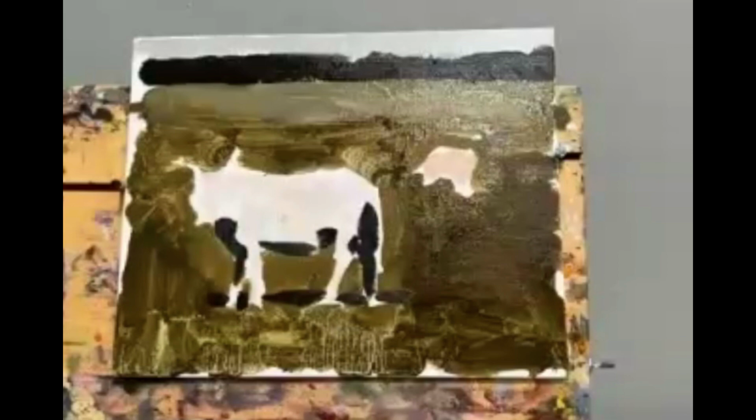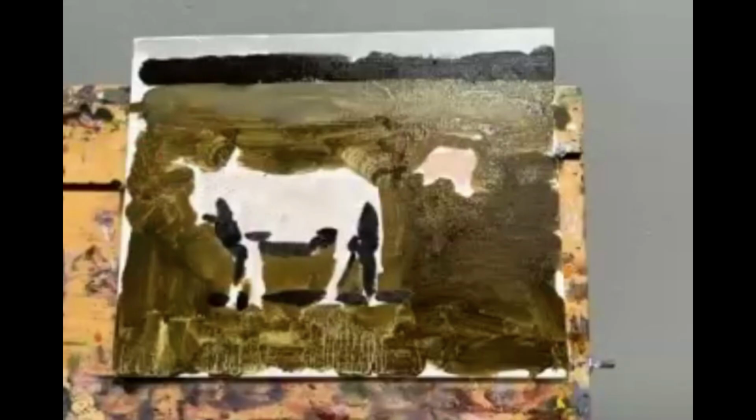But I like to decide where I'm going to keep some of these edges and where to soften some other ones. So you can see I'm starting to move in with the drawing. At this stage, I am doing the drawing part. Before it was more the block in, trying to find the values of the masses and colors.